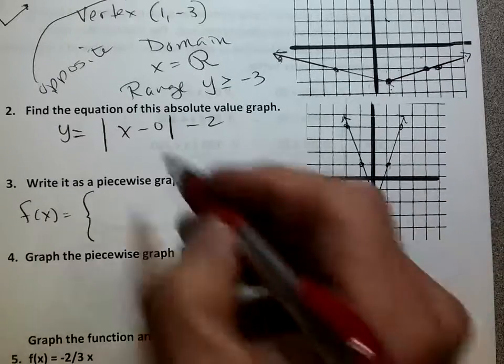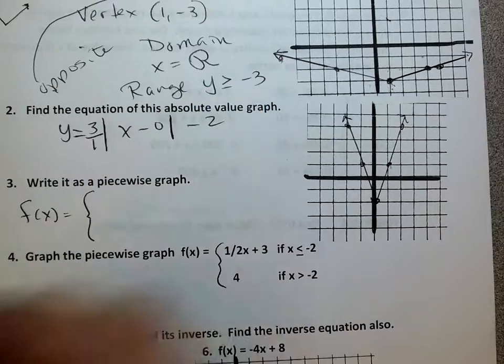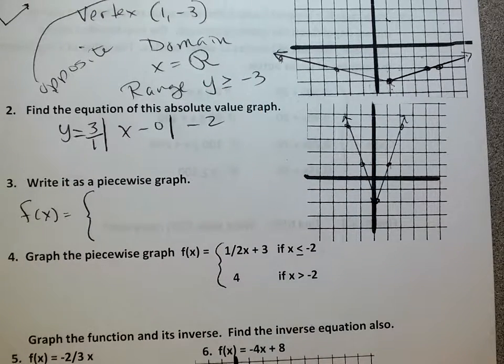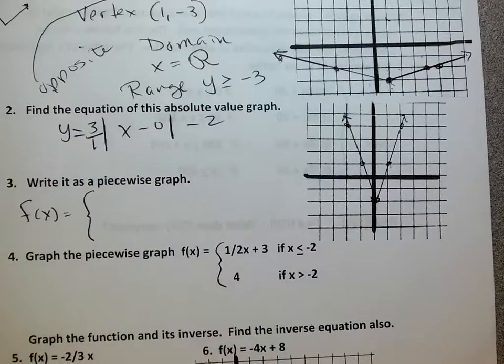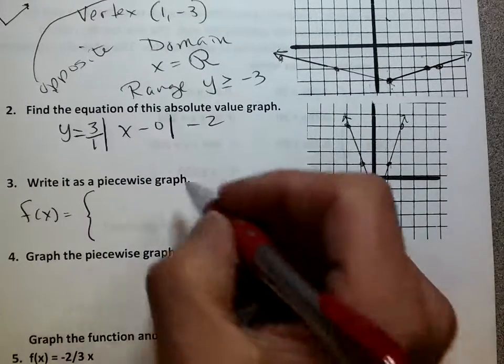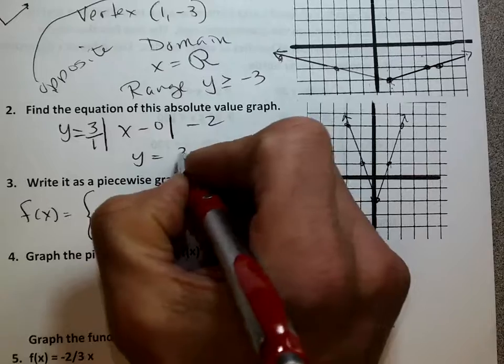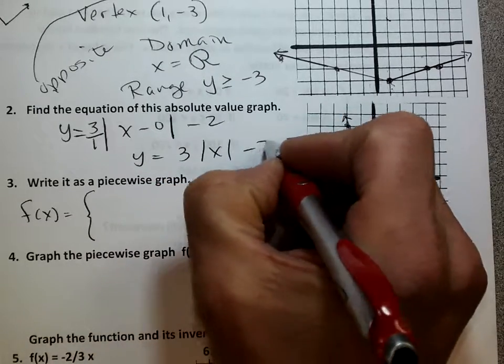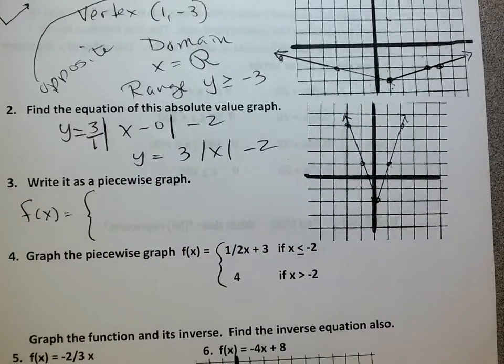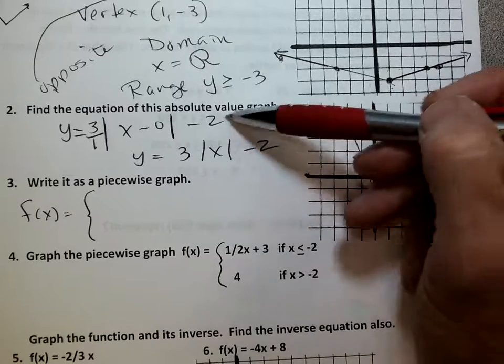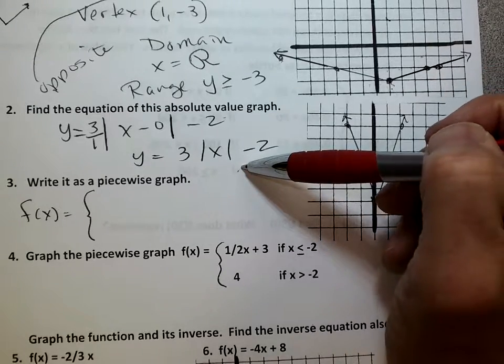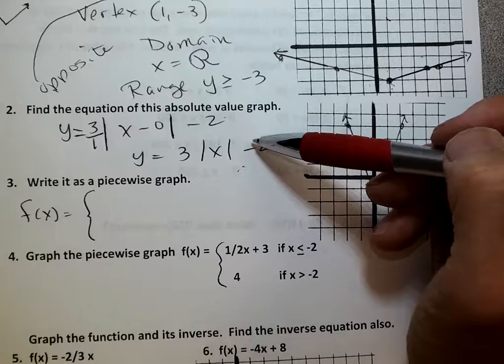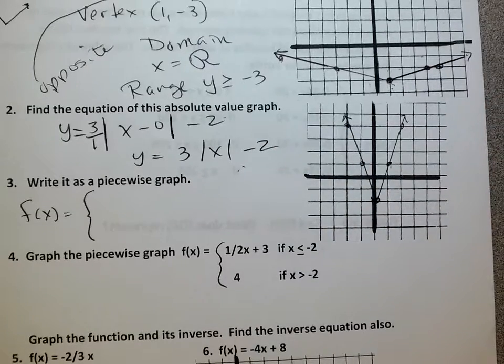Now, the slope is up 3 over 1. Up 3 over 1, so I'm going to put a 3 over 1 here. And that answer is fine. I don't really need the 0 though. So I might write it as y equals 3 absolute value of x minus 2, okay? That's a simpler version. They're both correct, but that's just a simpler version. I would take either one, okay? Because they're both right. Okay, thumbs up on that. Okay. All right, now 3.